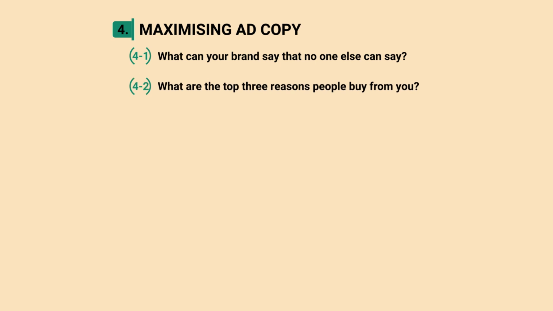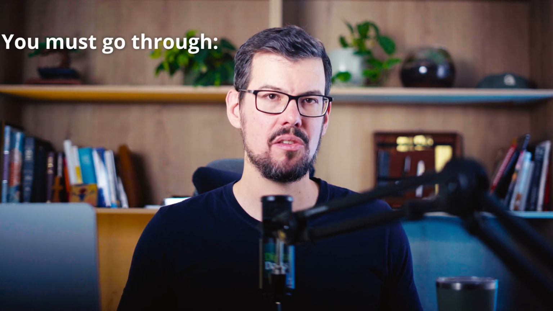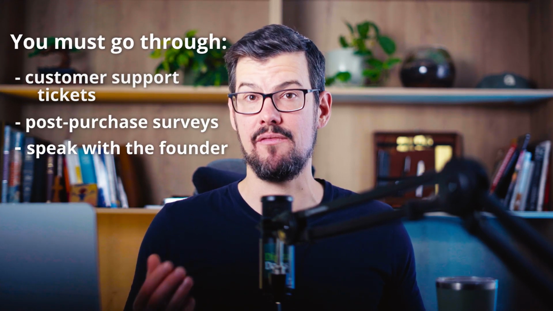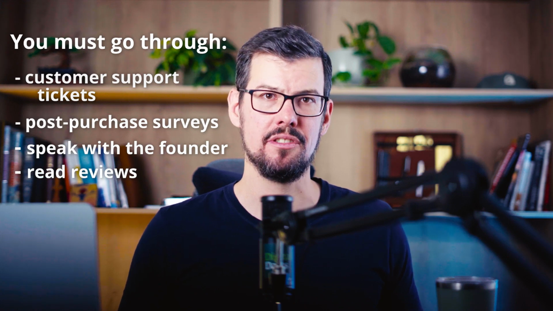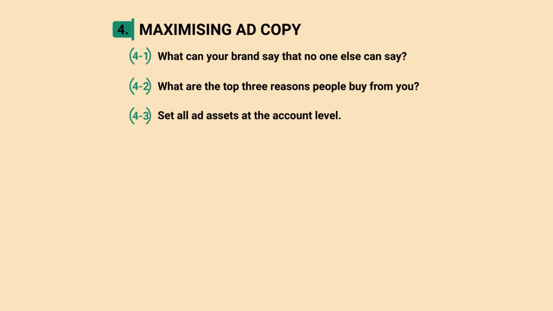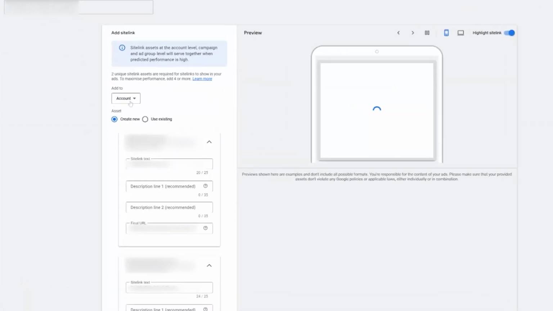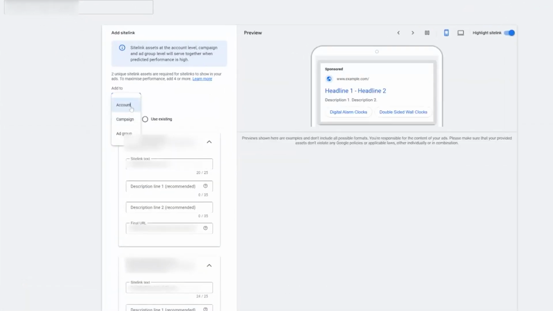What are the top 3 reasons people buy from you? Again, use this in ad copy and ad assets. To see why people buy, go through customer support tickets, post-purchase surveys, speak with the founder, and read reviews. Set all ad assets at the account level. Only once all of the recommended assets are built out should you consider more specific campaign level assets that override the account level. Most stores are fine to not create custom campaign level assets.